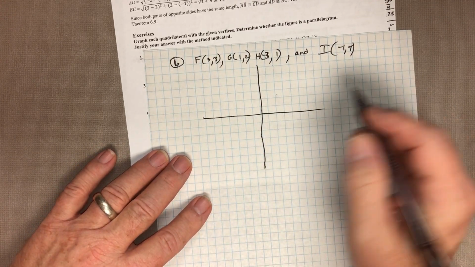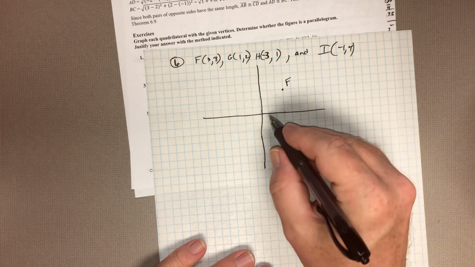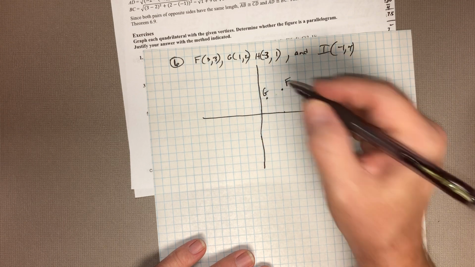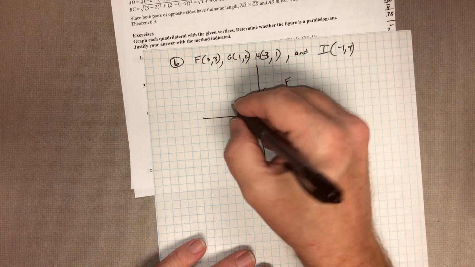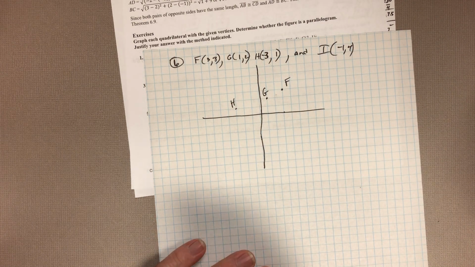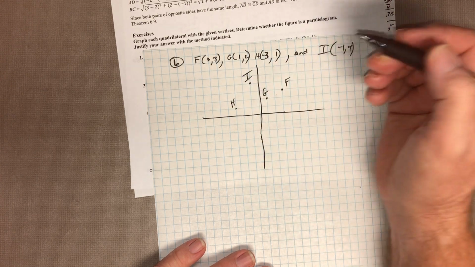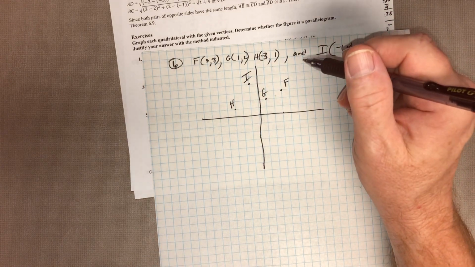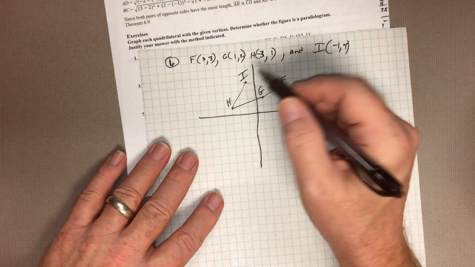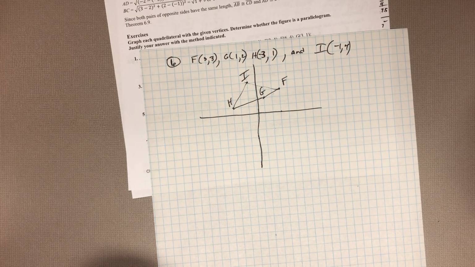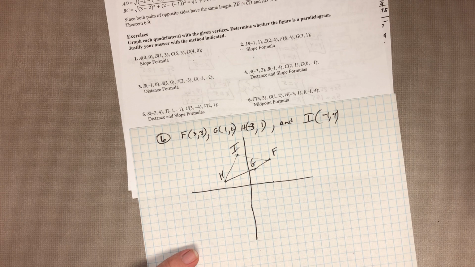Okay. All right, 3, 3 is point F. 1, 2 is point G. -3, 1 is point H, and -1, 4 is point I. Okay, well, I'm pretty sure you can see immediately that if you connect those points, you're not going to get a parallelogram. But you have to use the information that's given to you, all right?